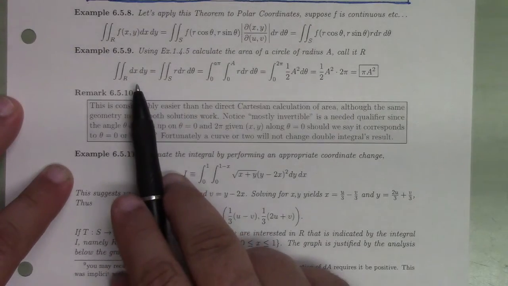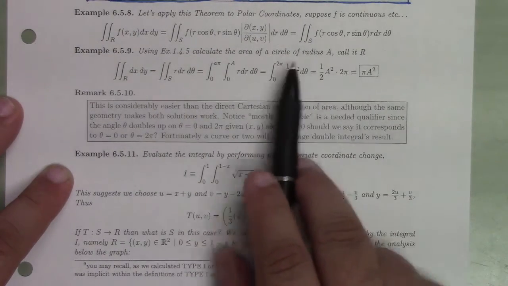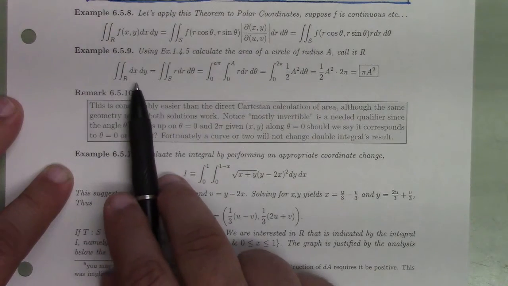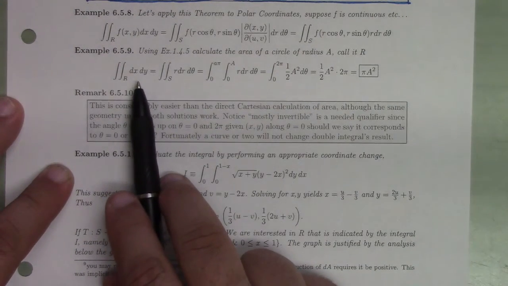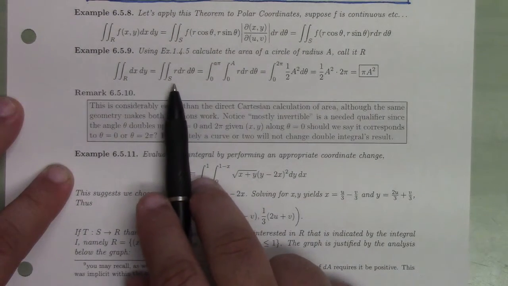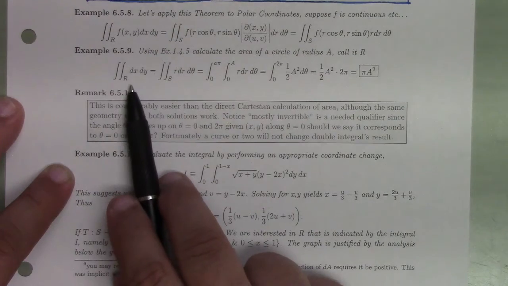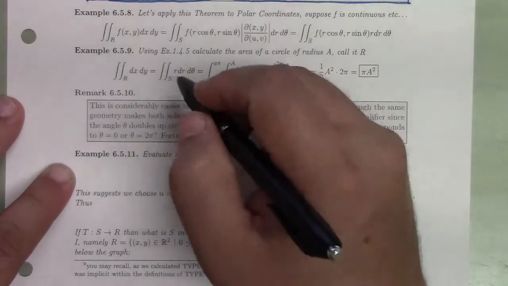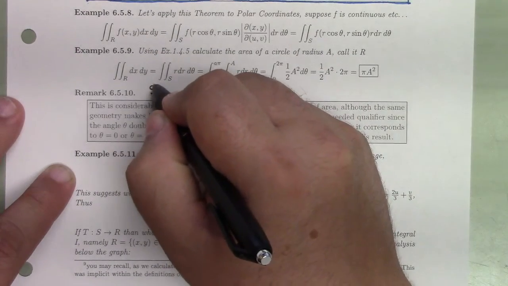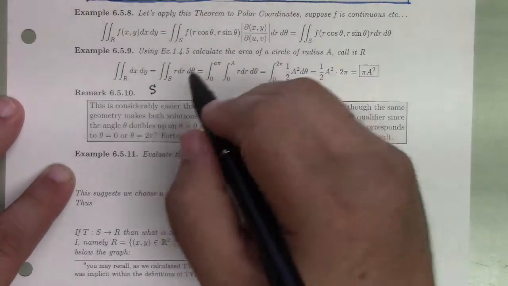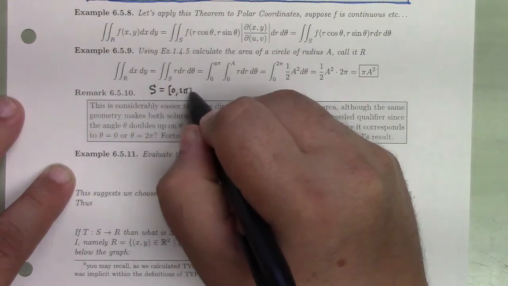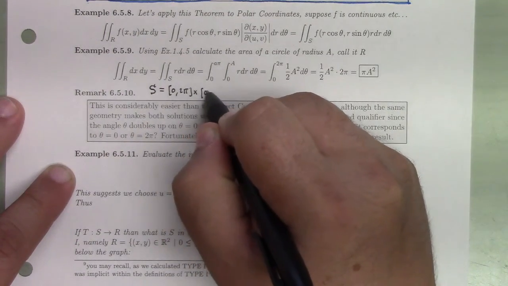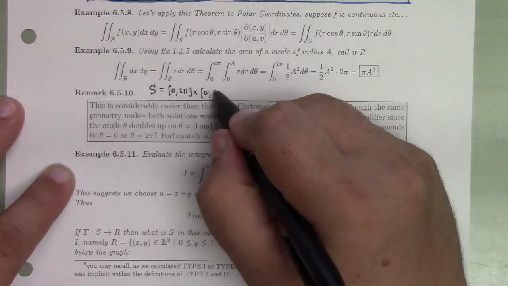Now, for example, if we wanted to calculate the area of a circle, the integral over the disk, I should say, of radius a, then we would integrate r dr d theta over S. Now S is the transformation of the circle from Cartesians to polars, and so in polar coordinates the circle is just 0 to 2 pi crossed with 0 to a.